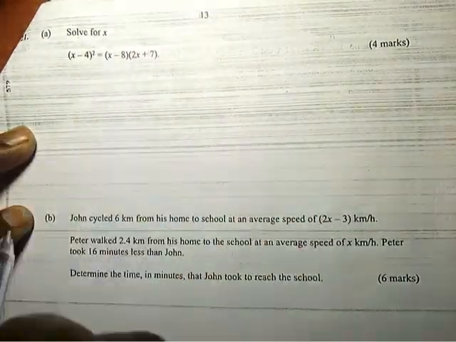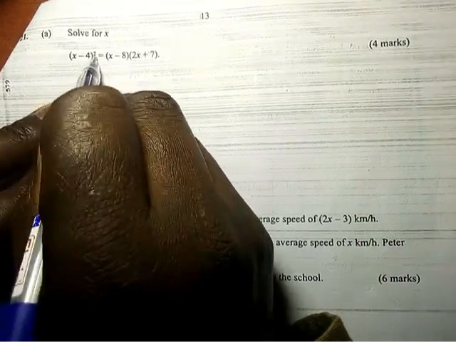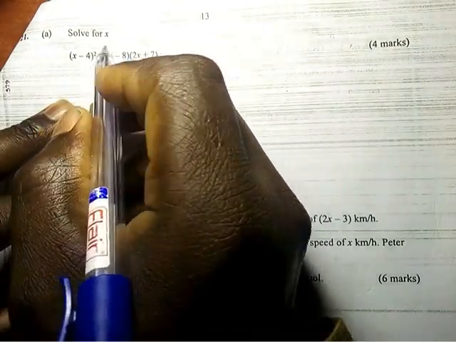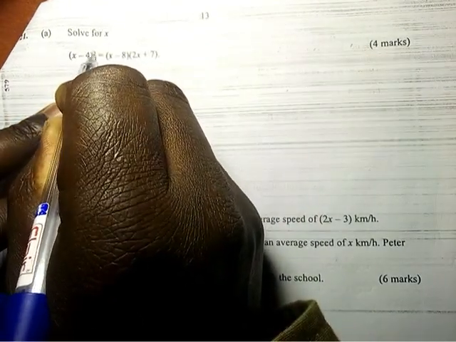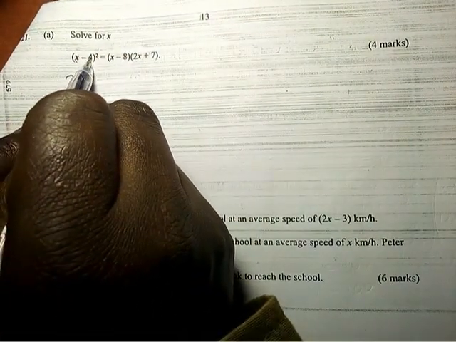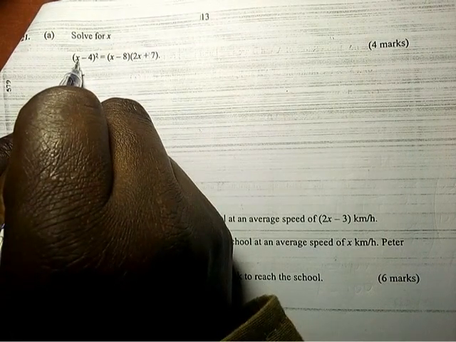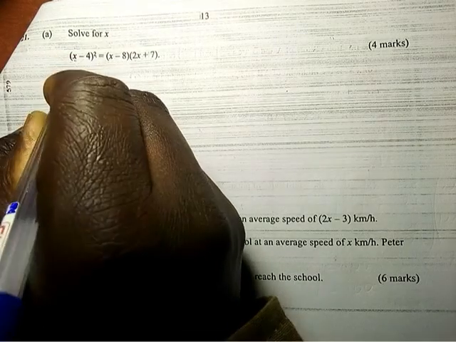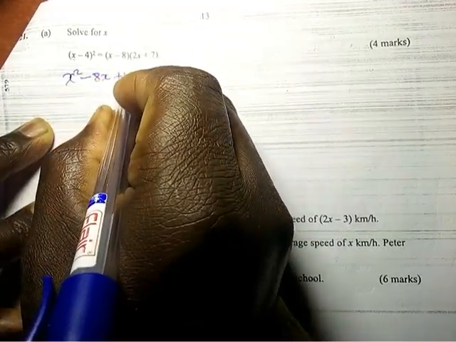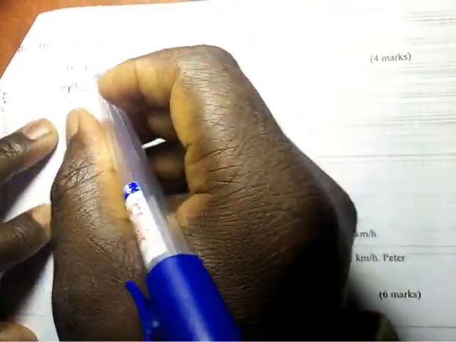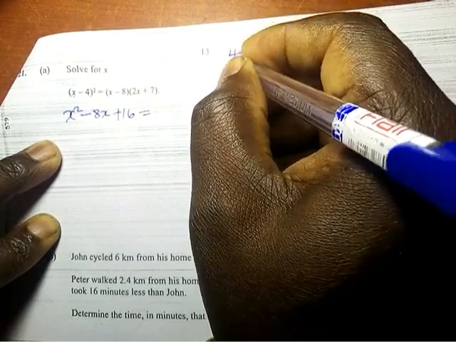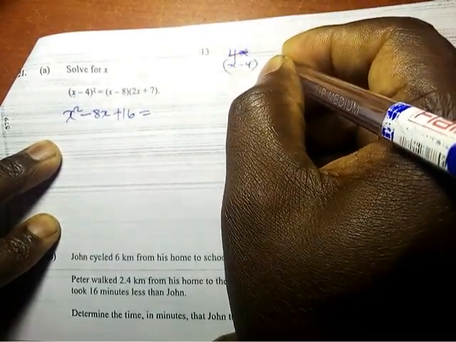Solve for x. If you want to expand this easily, you can square it, and you can do it in two ways. The first way: this squared gives x squared, and then negative 4 times x is negative 4x, negative 4x times 2 is negative 8x, and then negative 4 squared is plus 16. But if you find that hard, open it term by term: x minus 4 times x minus 4.